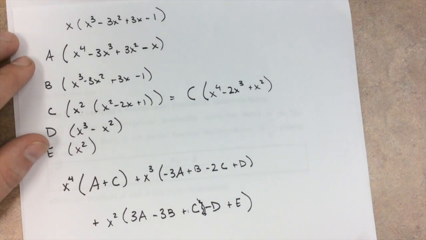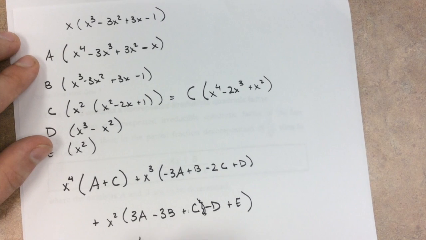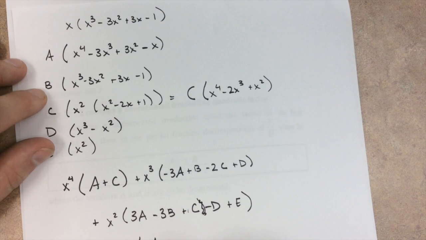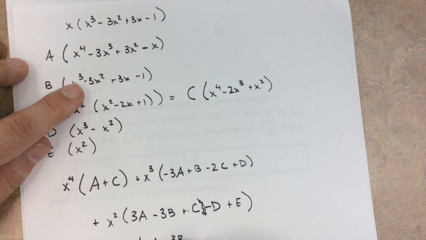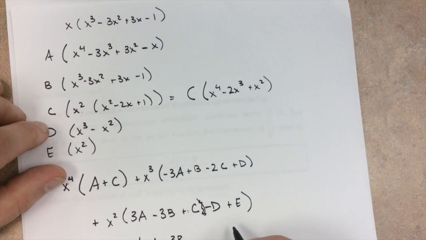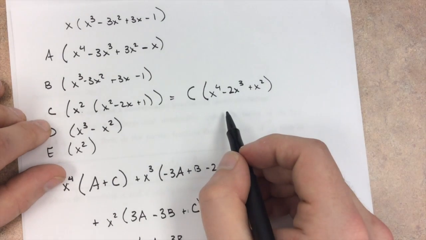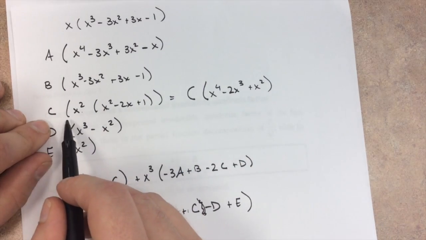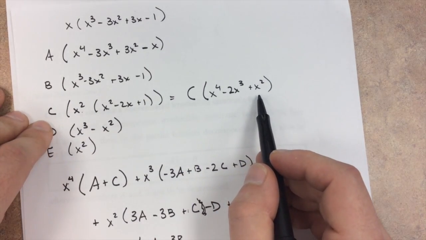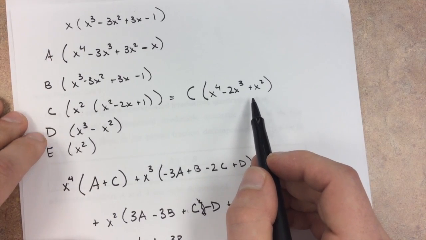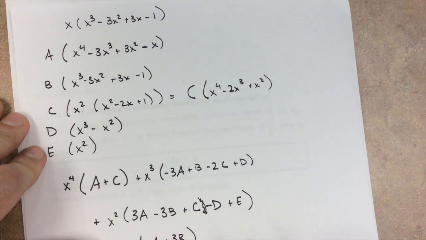Which ones have x's in them? So x is negative 1a, so negative a. B has 3b's. C has how many x's? C has 0 x's. D has 0 x's, and E has 0 x's.